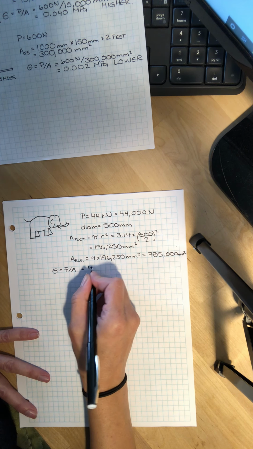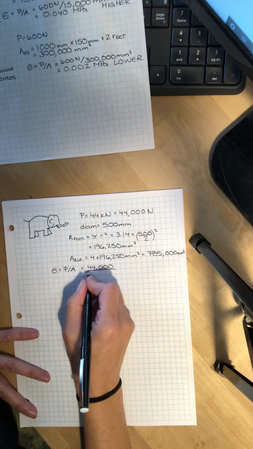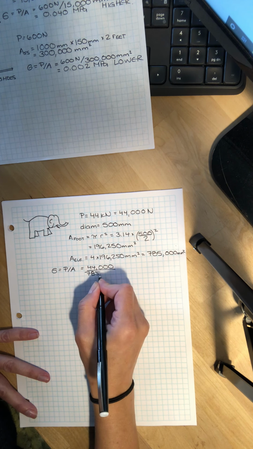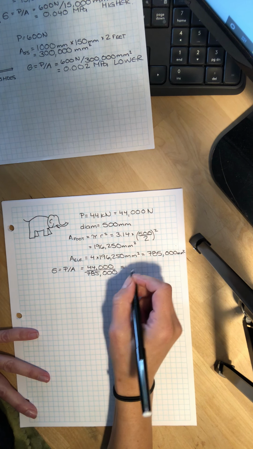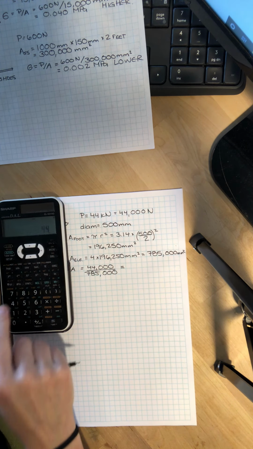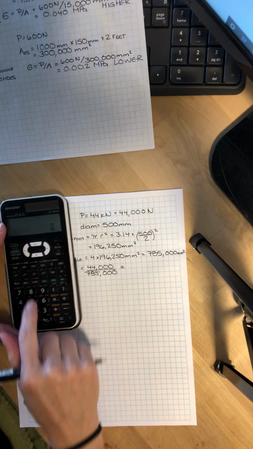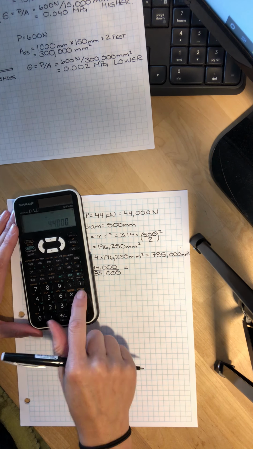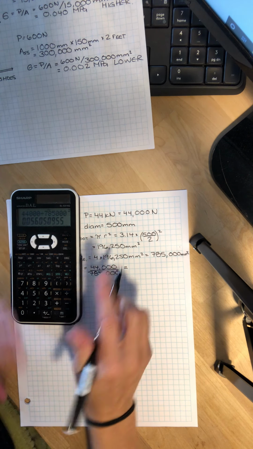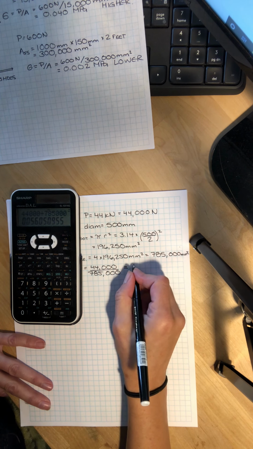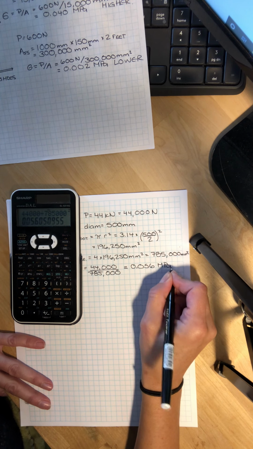We have 44,000 newtons divided by 785,000 millimeters squared. We can figure out the stress. 44,000 divided by 785,000, we get 0.056 MPa.